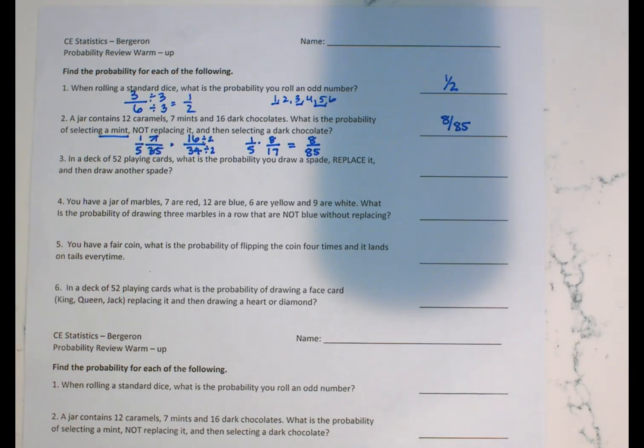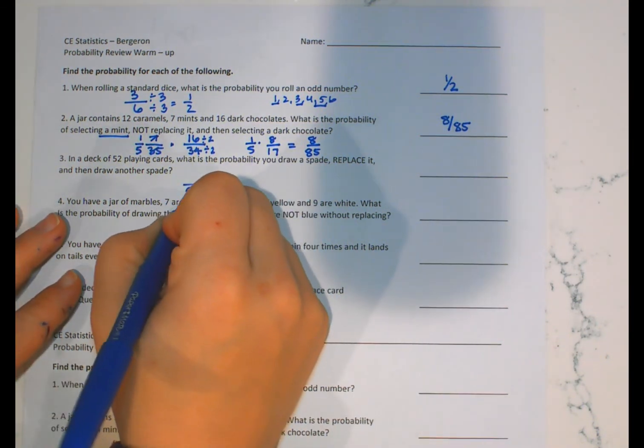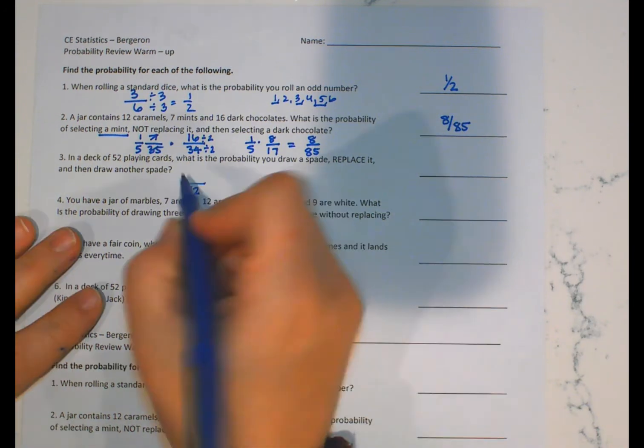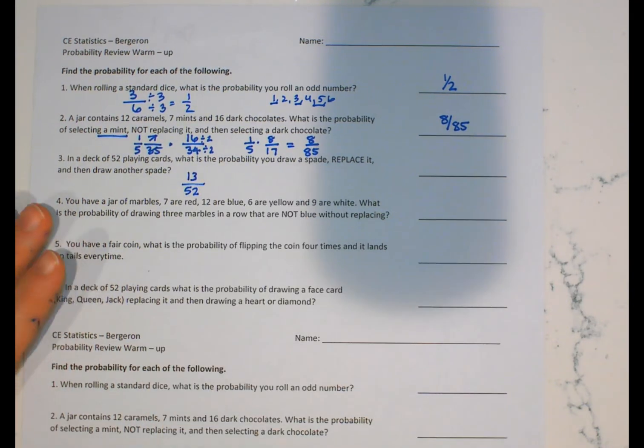Okay. On a deck of 52 playing cards, what's the probability you draw a spade, replace it, and then you draw another spade? So there's 52 cards in the deck. Spade is a suit. So remember, there's 4 suits. So 1/4 of the cards are spades, which means 13 out of 52 are spades.